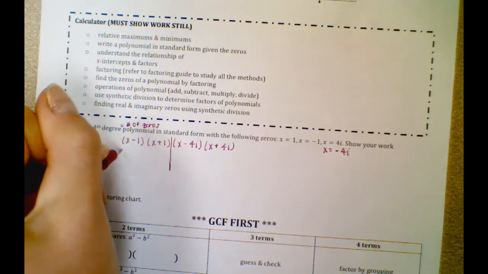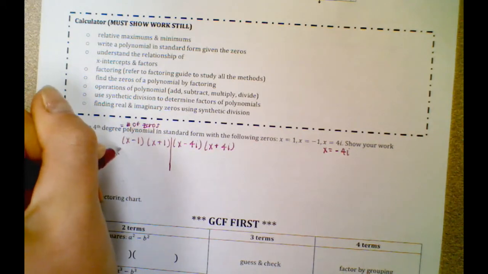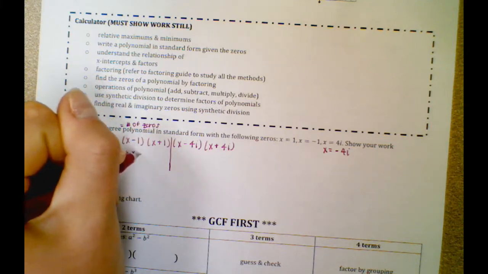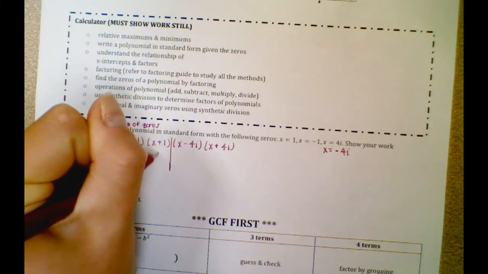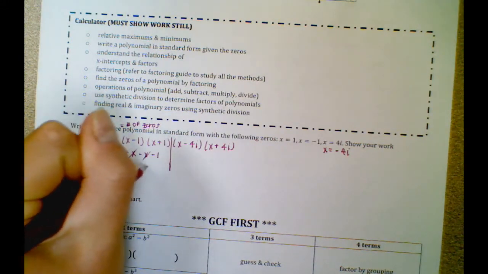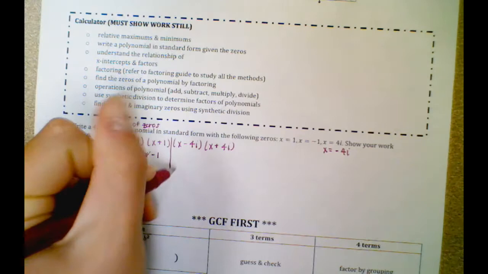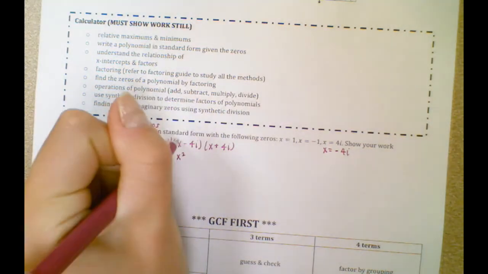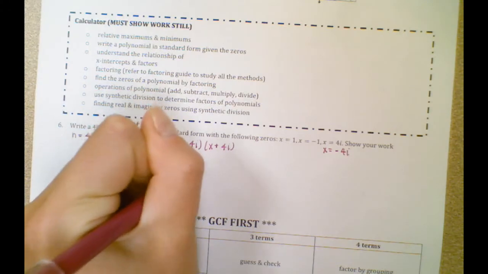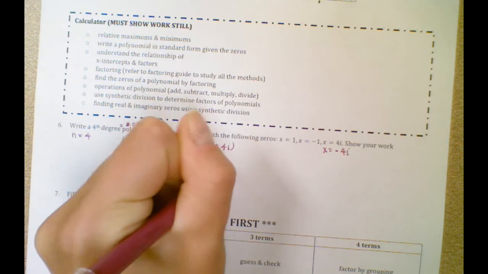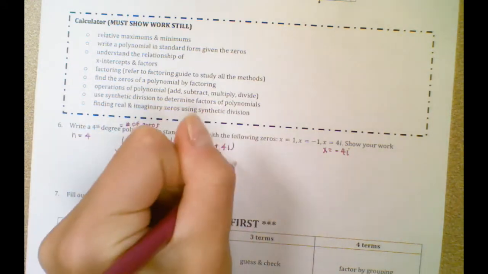All right, so let's FOIL over here. So I get x squared, x times 1 is 1x, I get negative x times negative 1, and those cancel, so I'm left with x squared minus 1 right here. And then on this side, I get x squared plus 4ix minus 4ix minus 4 times 4 is 16.